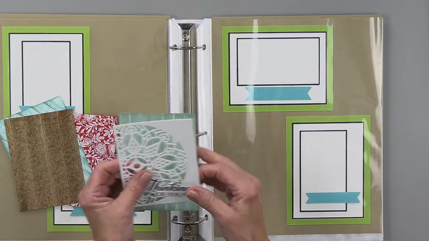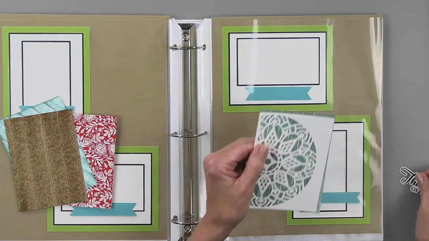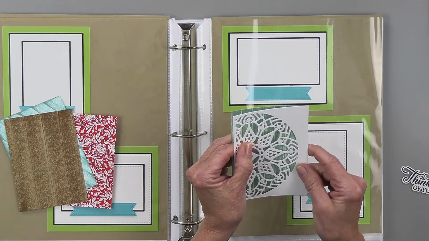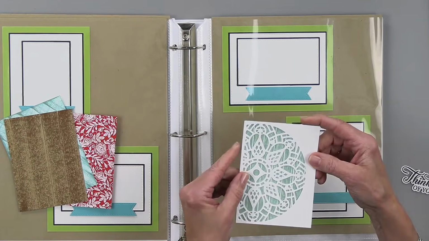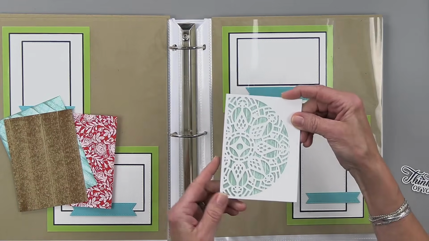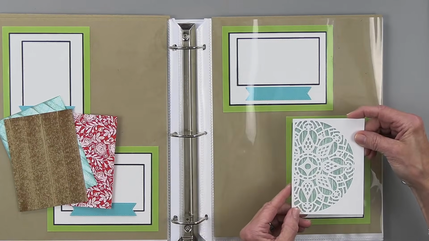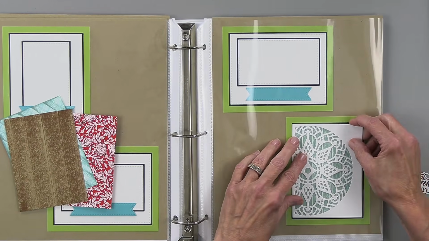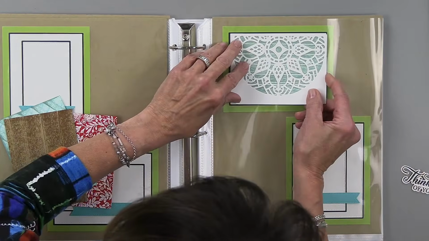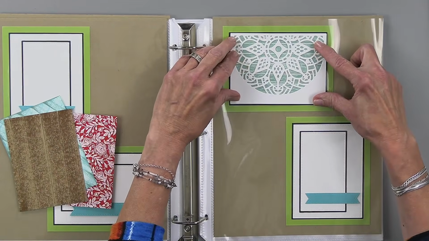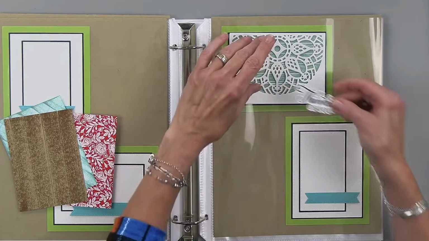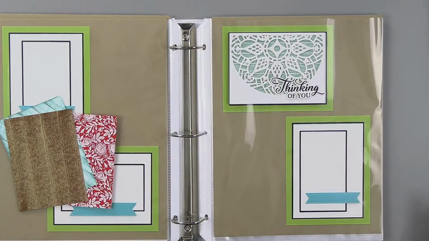Now here's a light wood-grained one. I think this is a good masculine card too, because there's no flowers. It's almost beachy wood-grained, right? So you could put that here. You could also have it coming down off of the top of the card like that, and then just have the thinking of you like that.